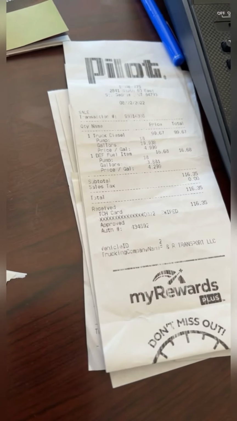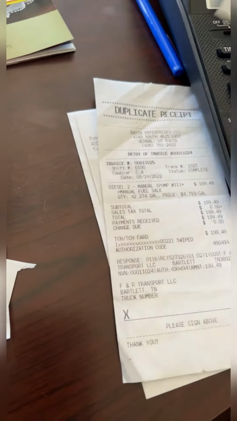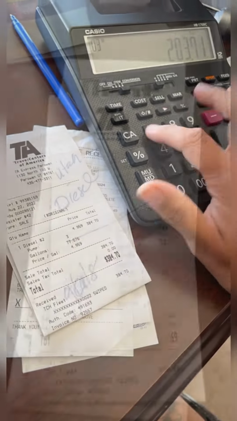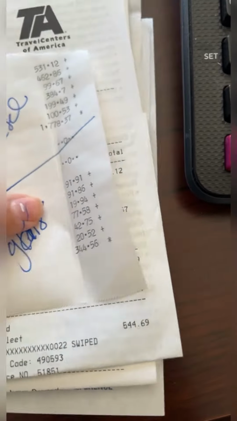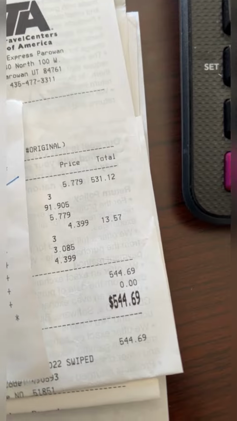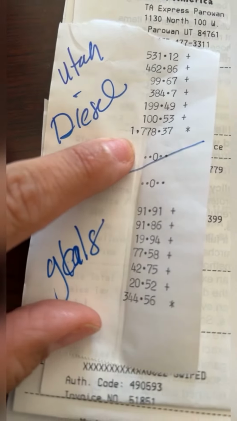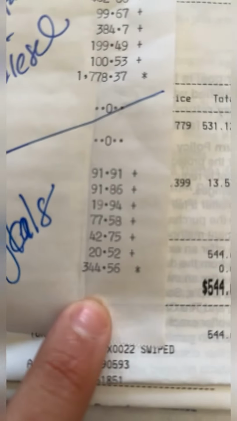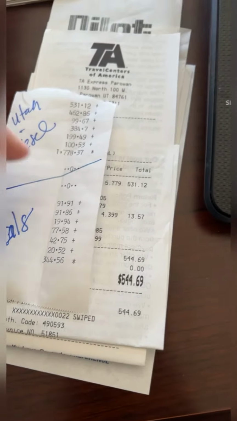86, 94 gallons. So now when I run my report for all the states for the third quarter, I'm going to make sure that my diesel amount of 1778.37 matches my report, as well as my gallons of 344.56 gallons. And now we'll move on to the next state.